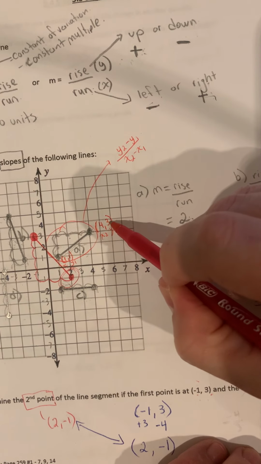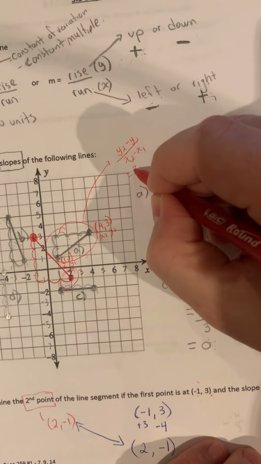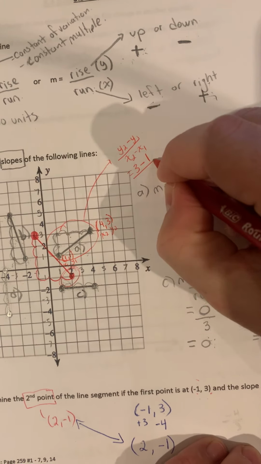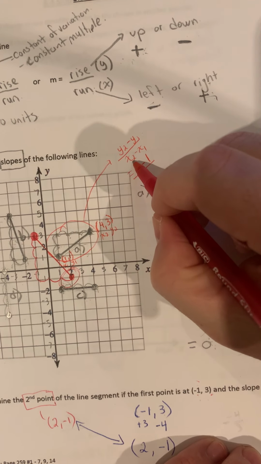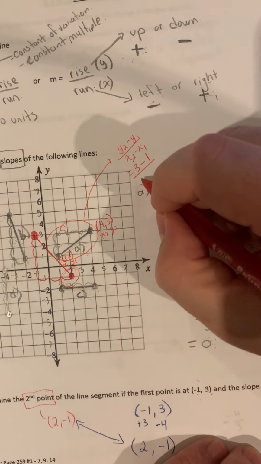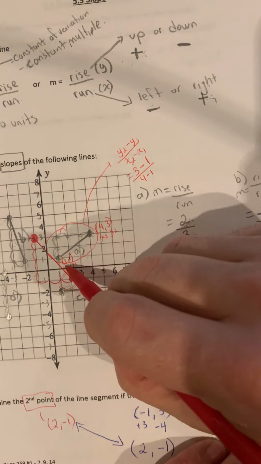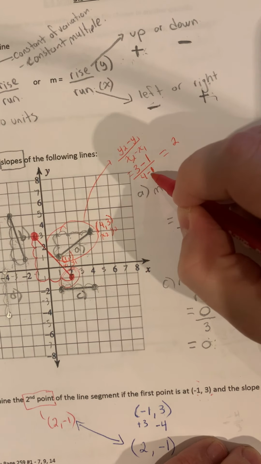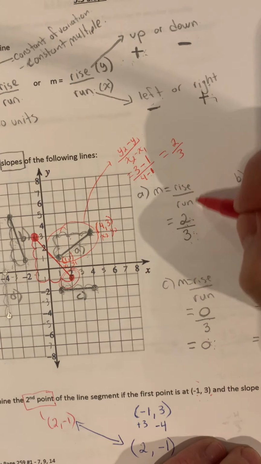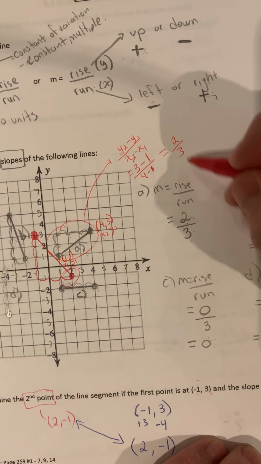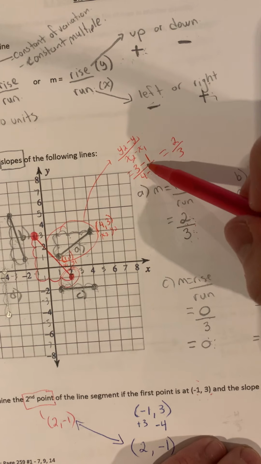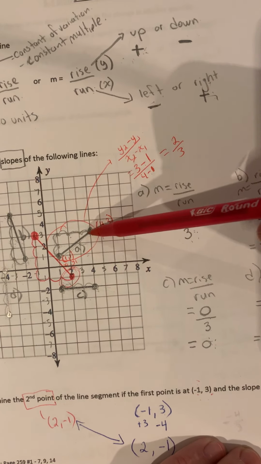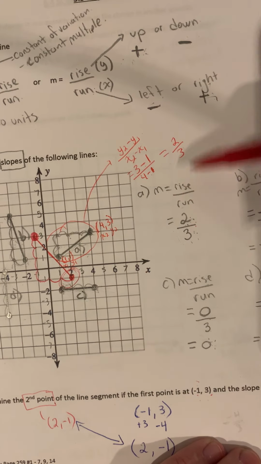So x1, y1, x2, y2. Our y2 is 3. So 3, subtract our y1, which is 1, over our x2, or second x, which is 4, subtract our first one, which is 1. 3 minus 1 is 2, 4 minus 1 is 3, and that is the same as the one we got yesterday. Okay, so this formula you can use every single time if you want to. It's faster to count spaces, but you could use this formula here.